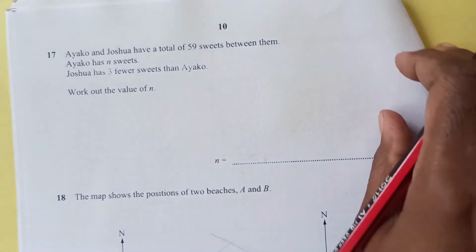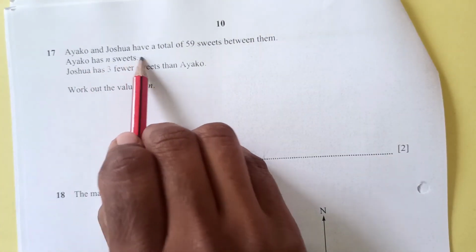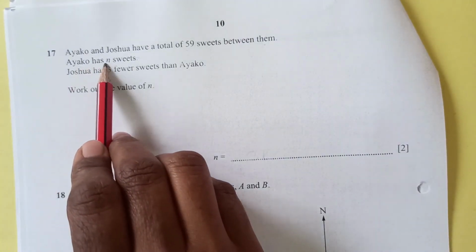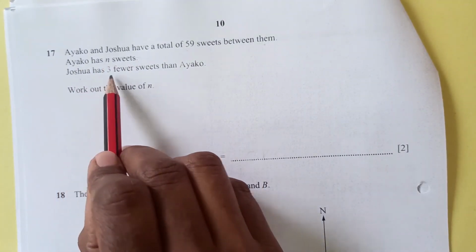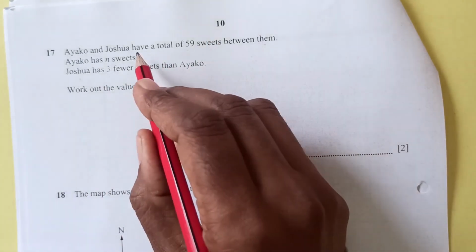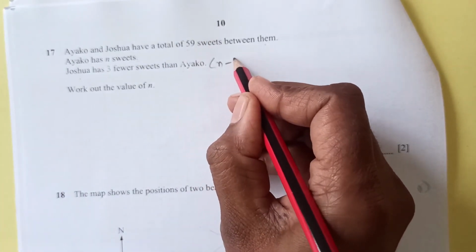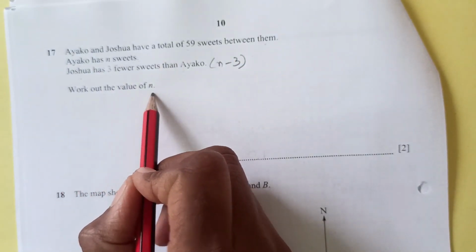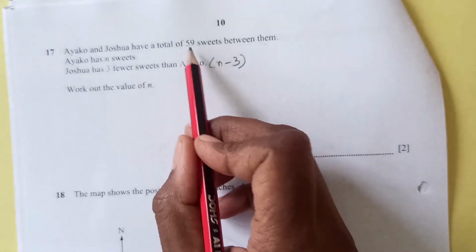So in this question, Ayako and Joshua have a total of 59 sweets between them. Ayako has n sweets, Joshua has 3 fewer than Ayako. So if this one has n, this one has n minus 3, because 3 less than that. Work out the value of n, but the total number, you know, is 59.